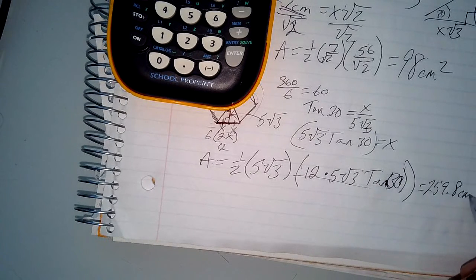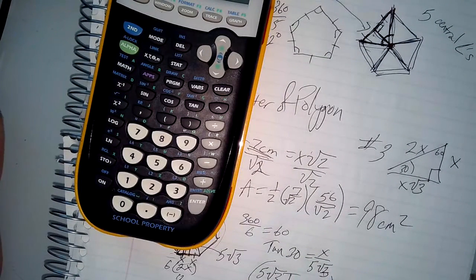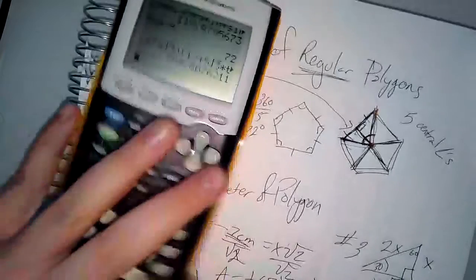All right. Let's skip ahead. Number 5 is basically the same thing, except we're going to do 22 and a half instead of 30 because the central angle is split up into 8. So let's do number 6. Number 6 says it's another pentagon.